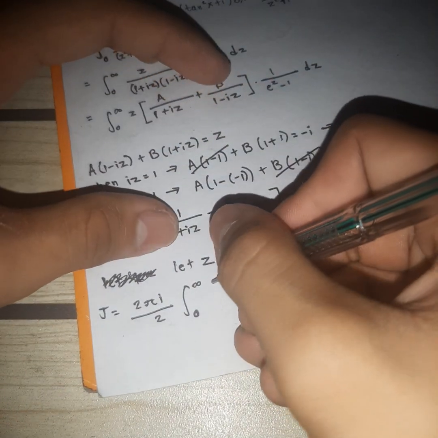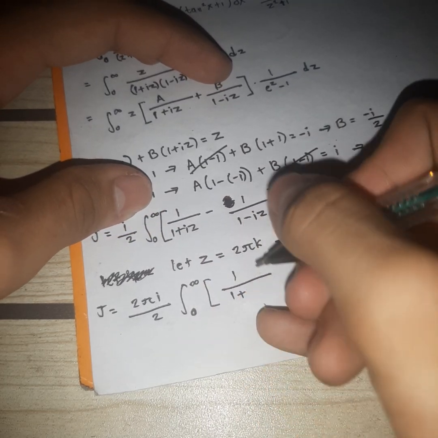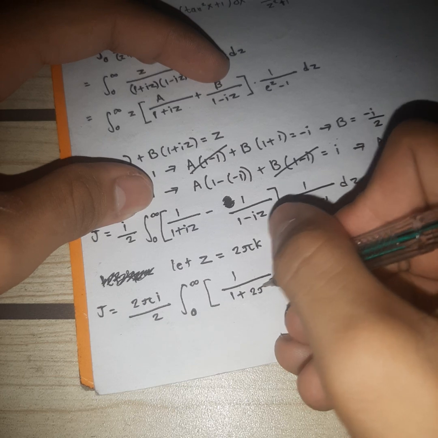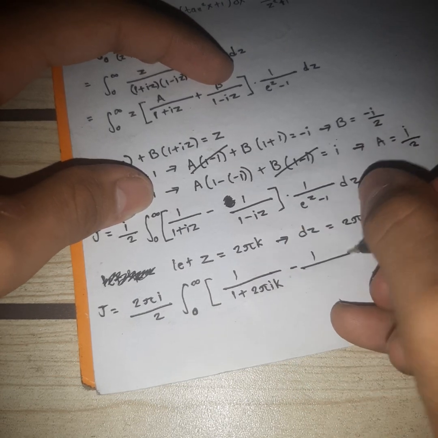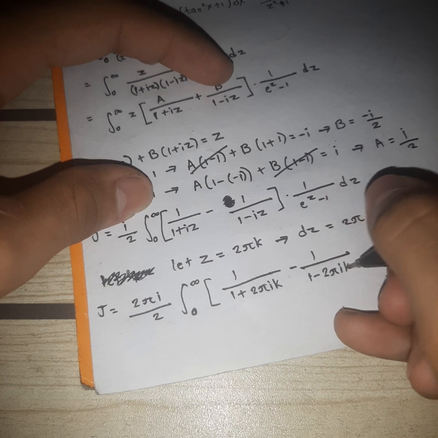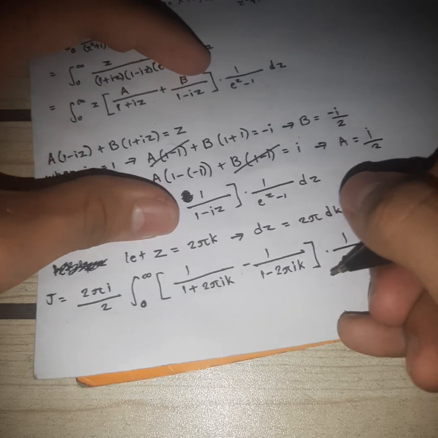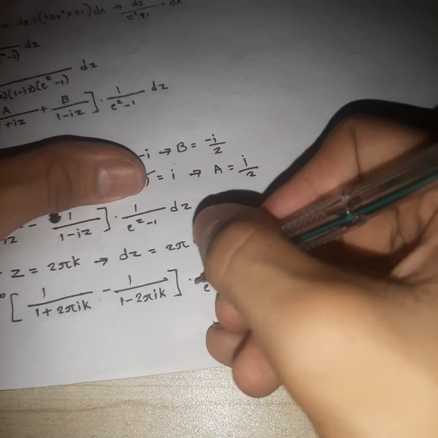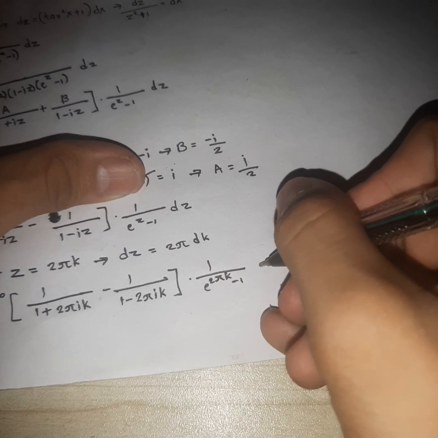So now we have 1 over 1 plus 2 pi i k minus 1 over 1 minus 2 pi i k, times 1 over e raised to 2 pi k minus 1 dk.